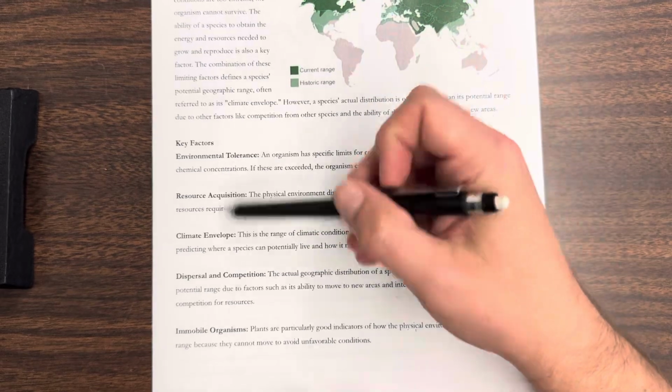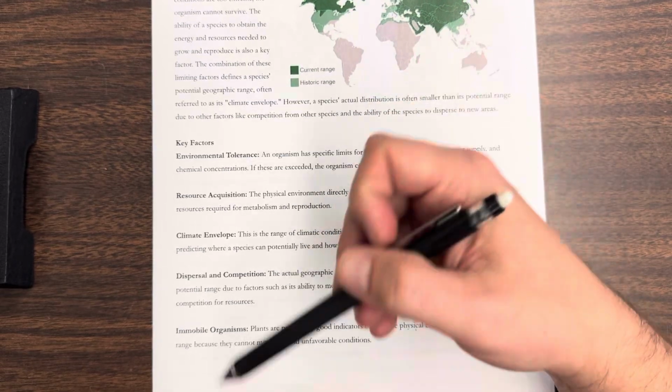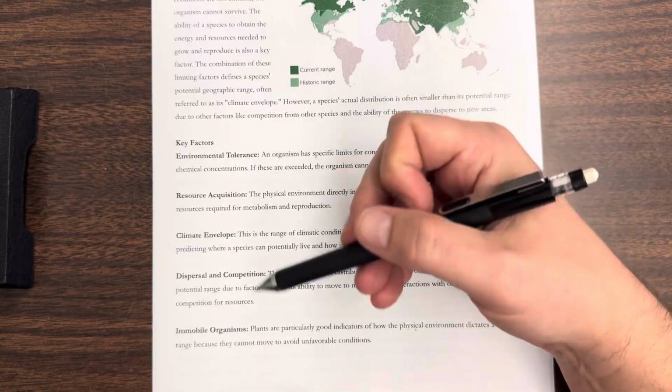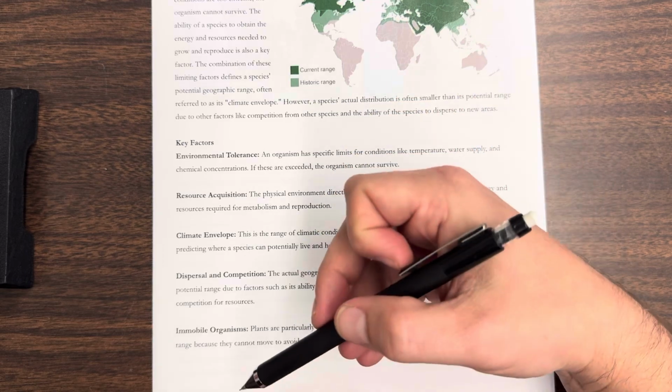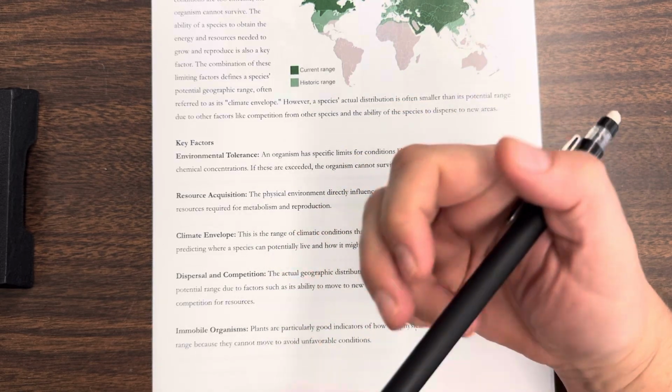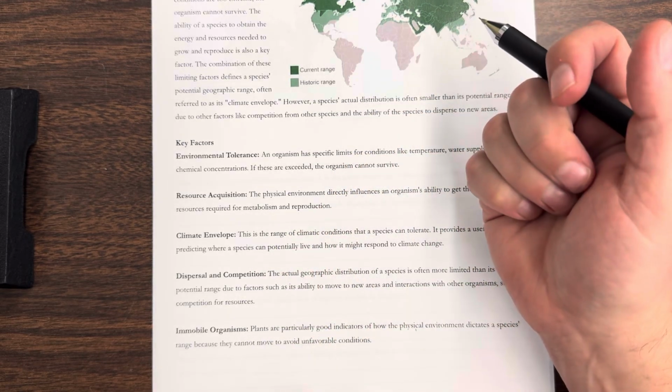And then it gives some key factors as to why this happens. And this could be things that are just environmental, or it could be things that have to do with humans and what humans have done with the environment.